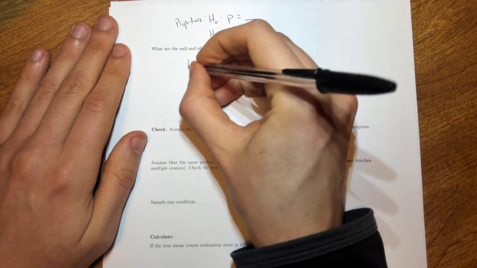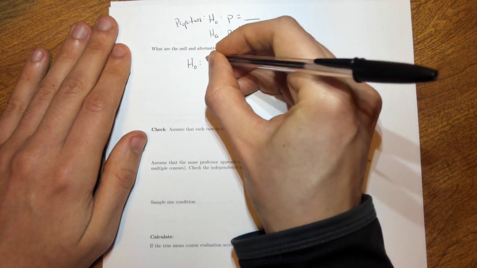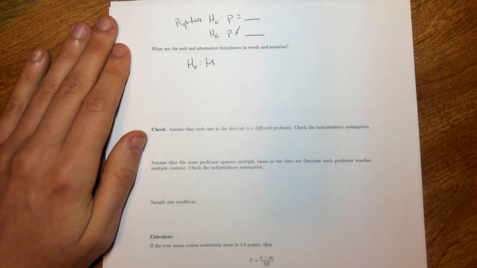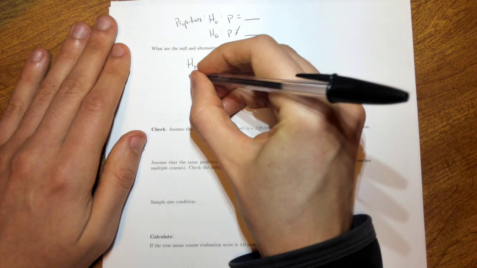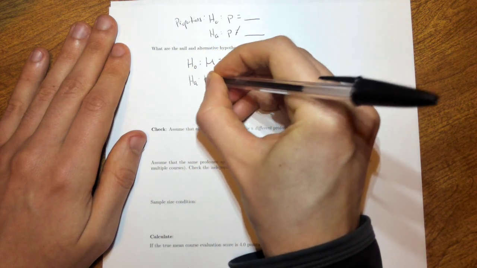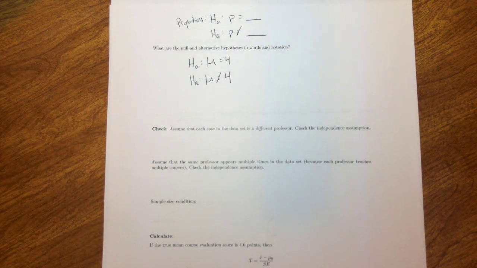Our null hypothesis, which we said was usually a statement of equality, is now just going to be about the mean. So our null hypothesis is that the mean is 4, while the alternative hypothesis is that the mean is different than 4. So why 4?